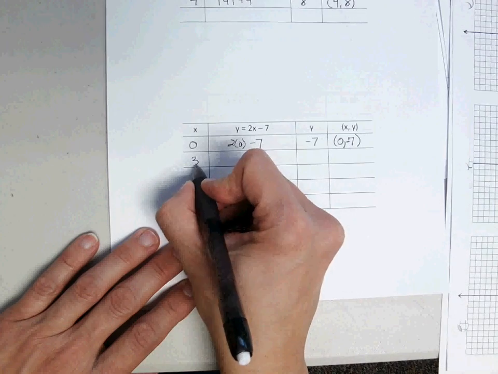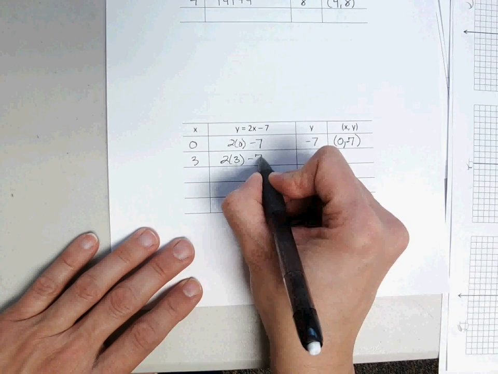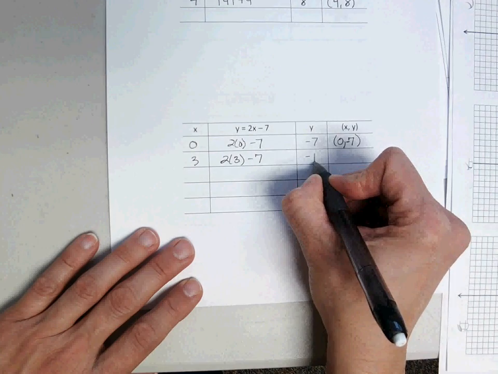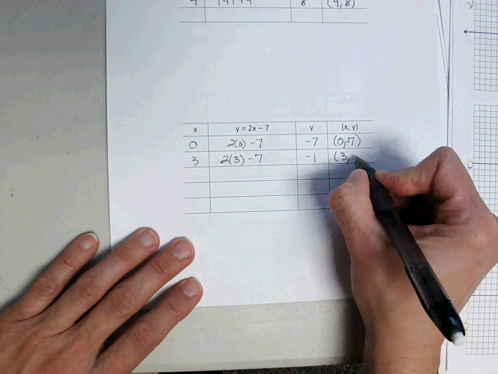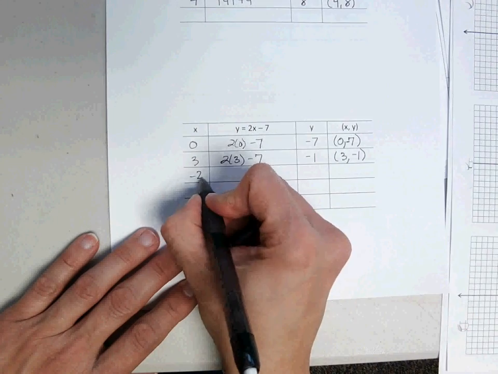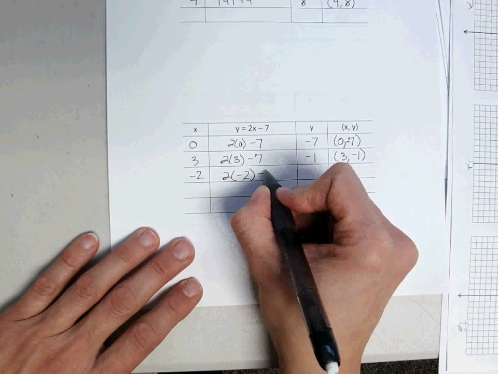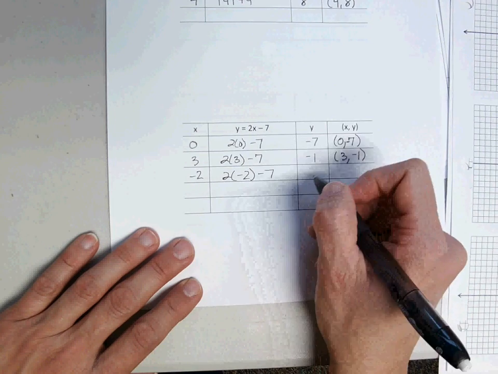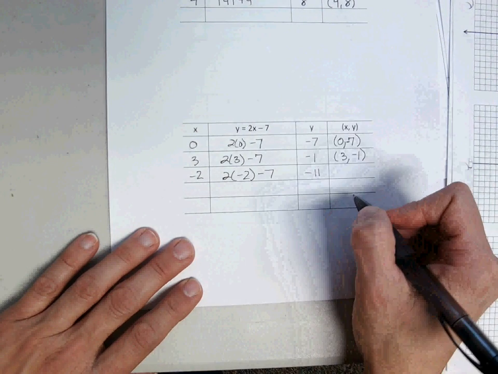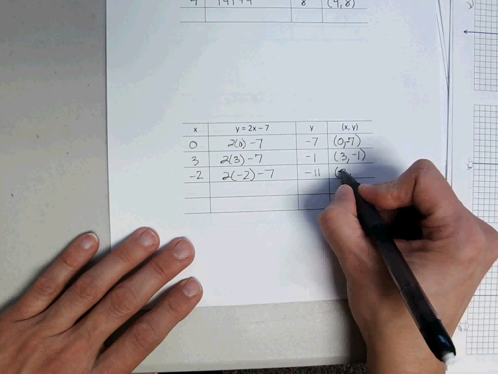So I'll pick a 3. 2 times 3 is 6. 6 minus 7 is negative 1. So when x was 3, y was negative 1. Then I pick a negative 2. If I put a negative 2 in, what do I get? I get negative 4 minus 7. That's negative 11.